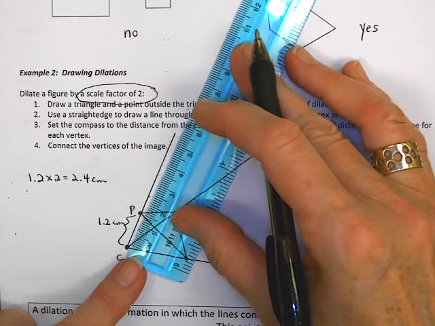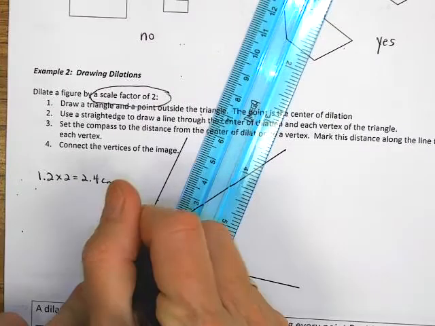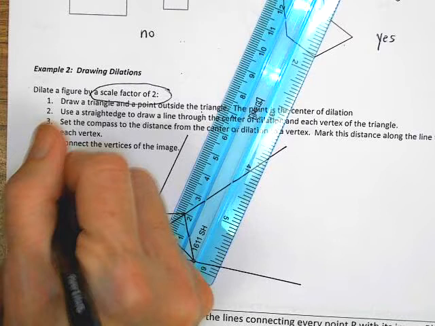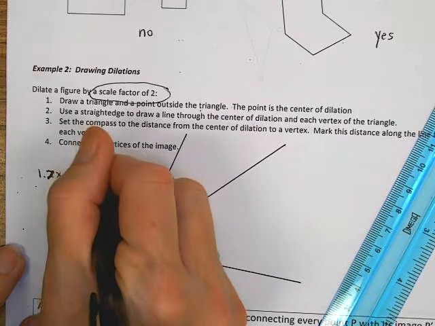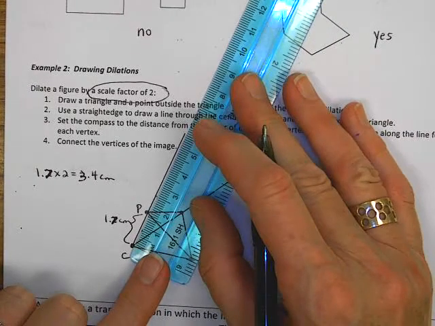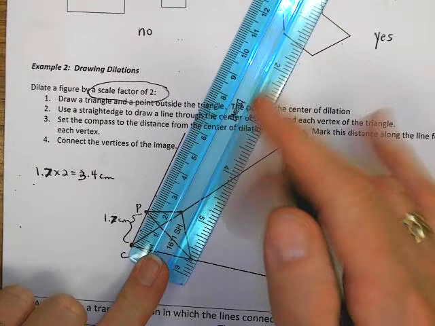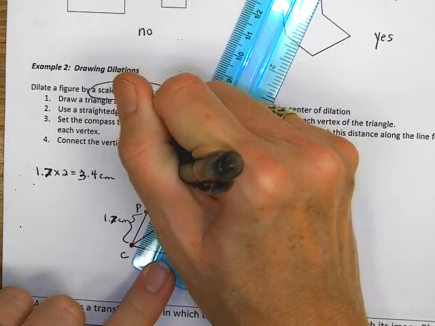That was not 1.2. I apologize. I can't read my ruler. That was 1.7. That's not very helpful. Sorry. 1.7 times 2 would be 3.4. So let's try that. It is good if you can read a ruler properly. 3.4 puts me out about here.